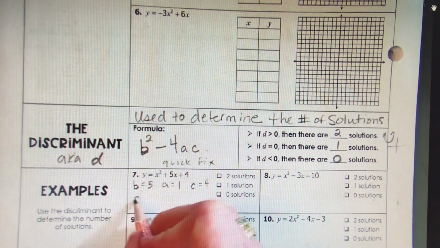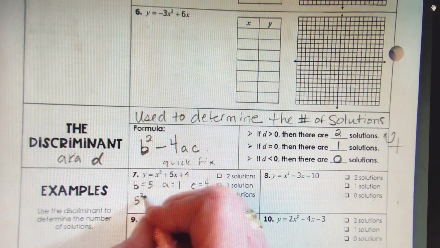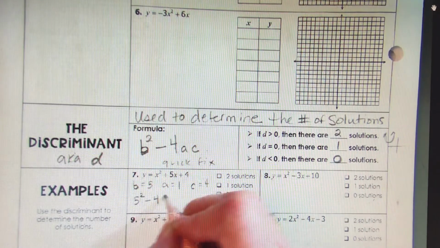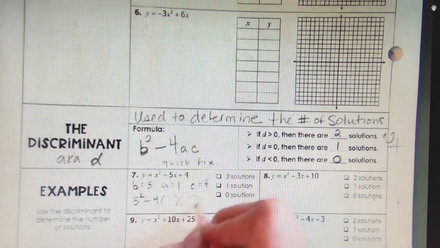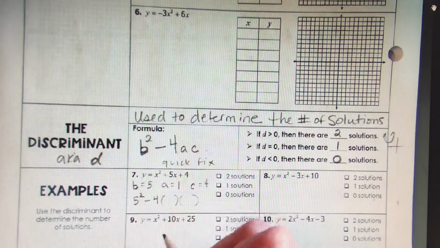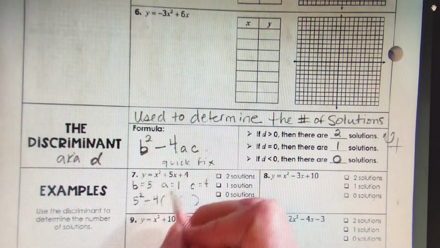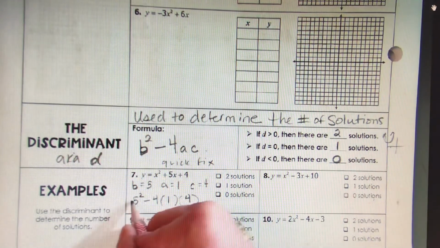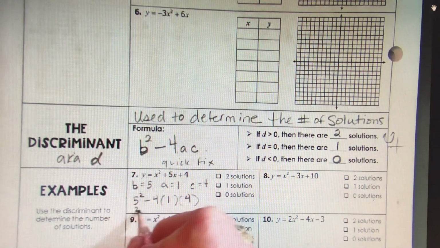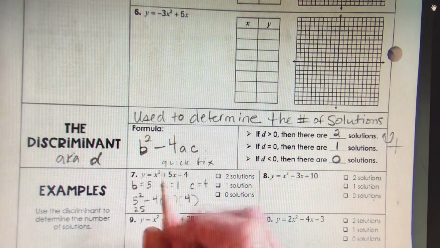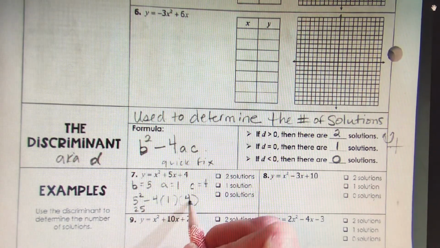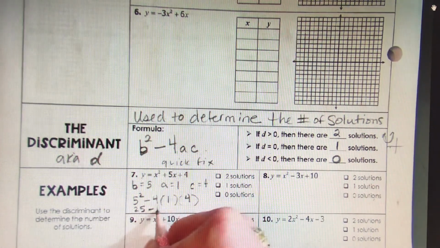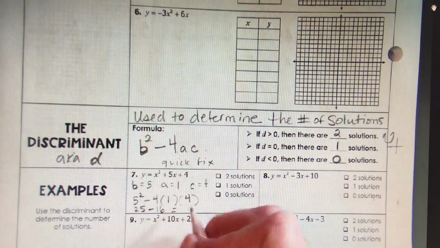So I should have 5 squared minus 4, and now in parentheses, I'm going to put those two values for A and for C. So A is 1 and C is 4. And now we keep going. So 5 squared is 25. Negative 4 times 4 is negative 16 times 1. So I get 25 minus 16, and the difference between the two is 9.